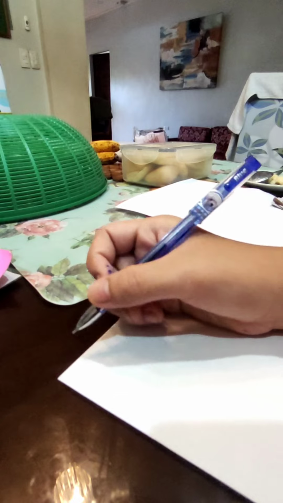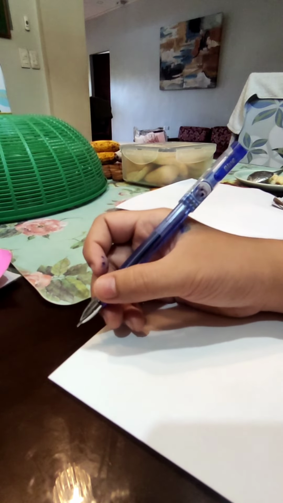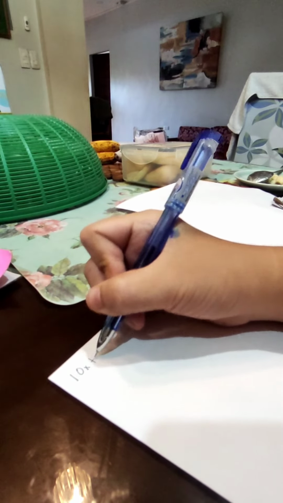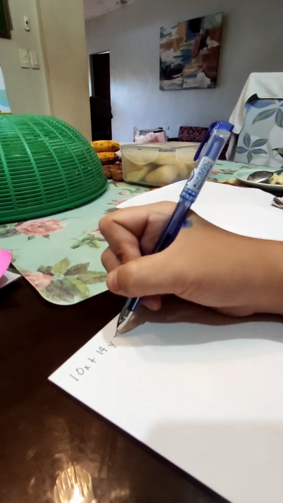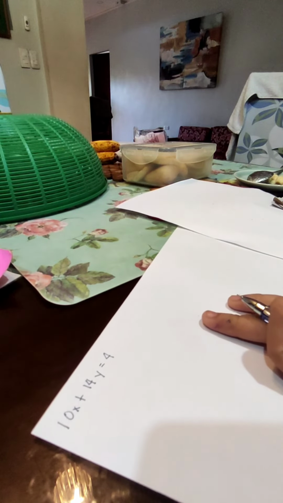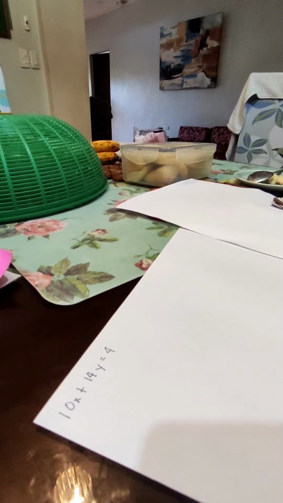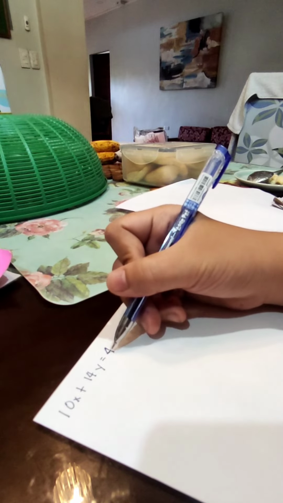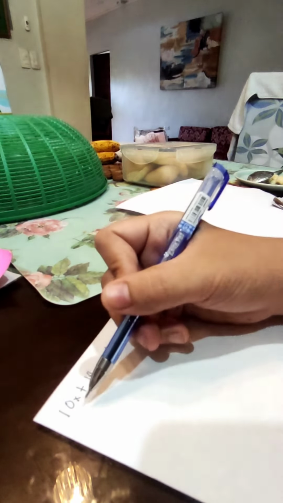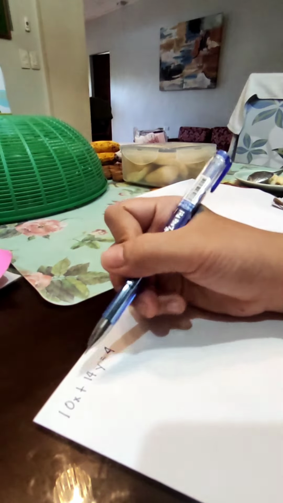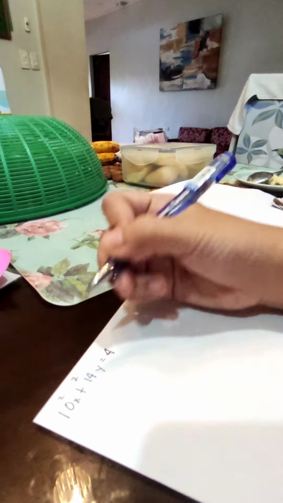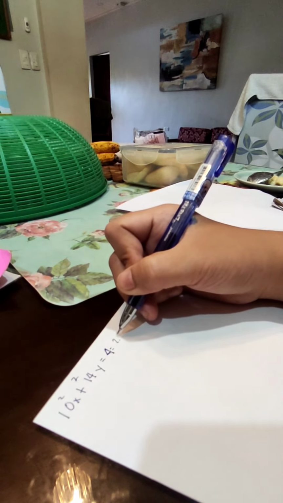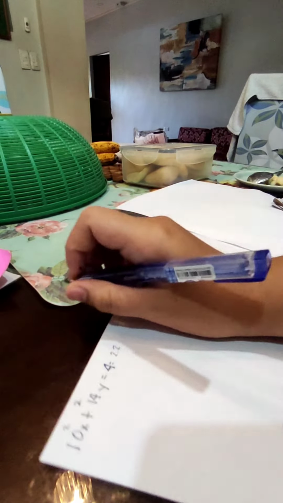So, the third example is 10x plus 14y equals 4. Since 4 is a multiple of the GCD, which is 2, we can take 2 times 2 equals 4. Okay.